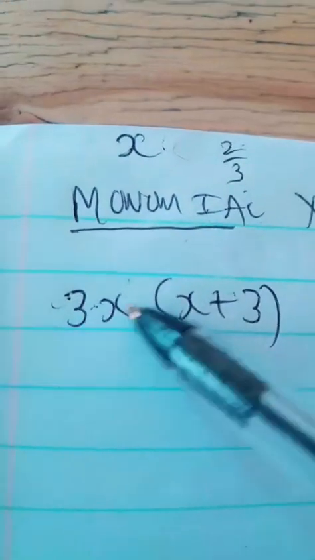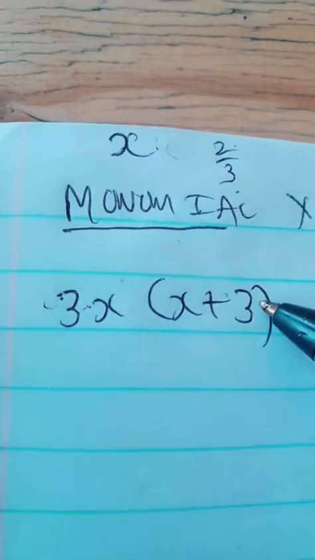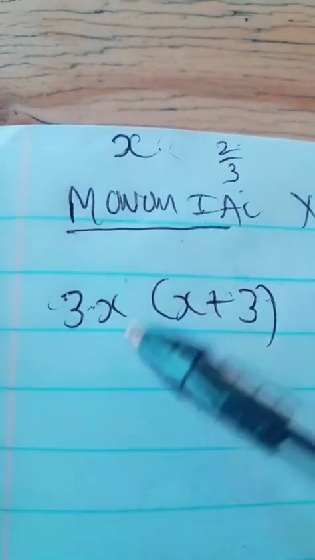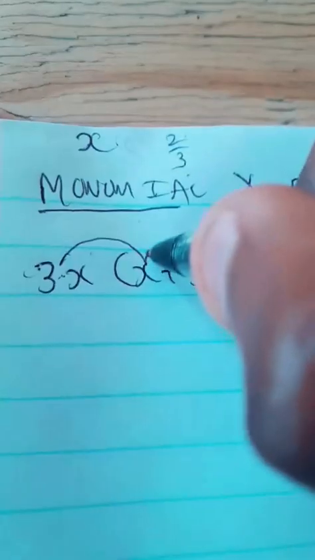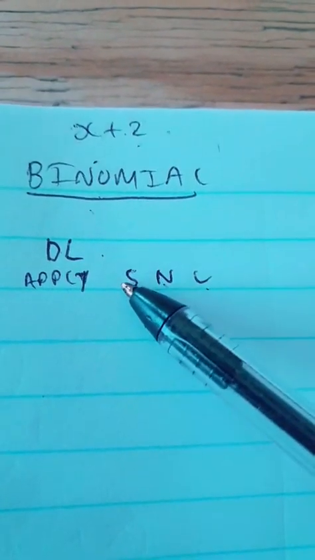So let's do this. 3x is outside a bracket, which is x plus 3. So 3x must be distributed to x by multiplication, applying sign, multiplying the signs, multiplying the numbers, multiplying the letters.